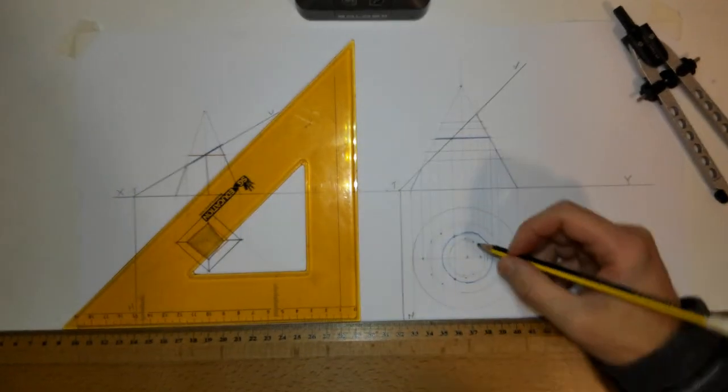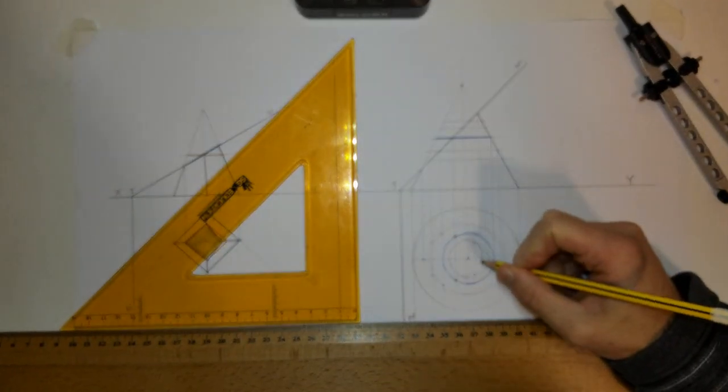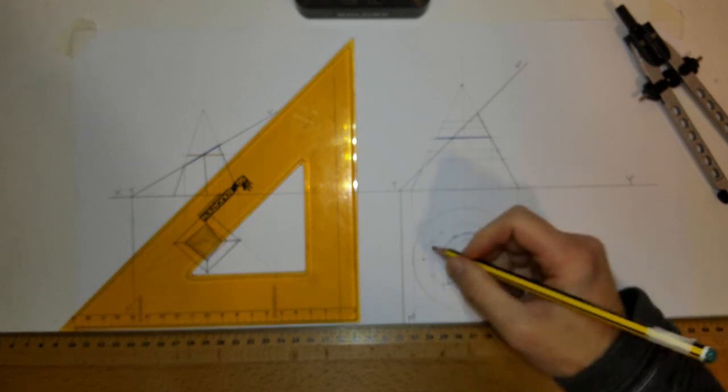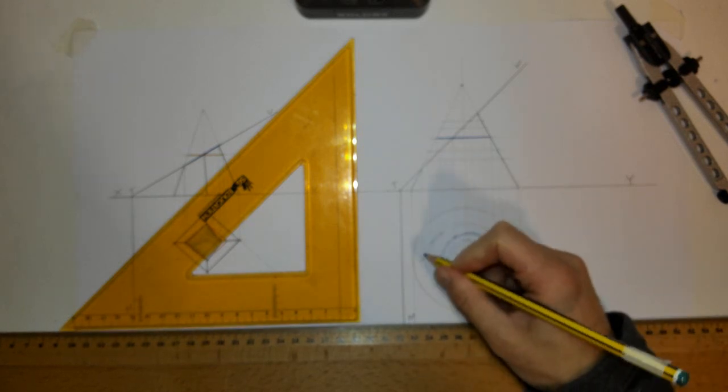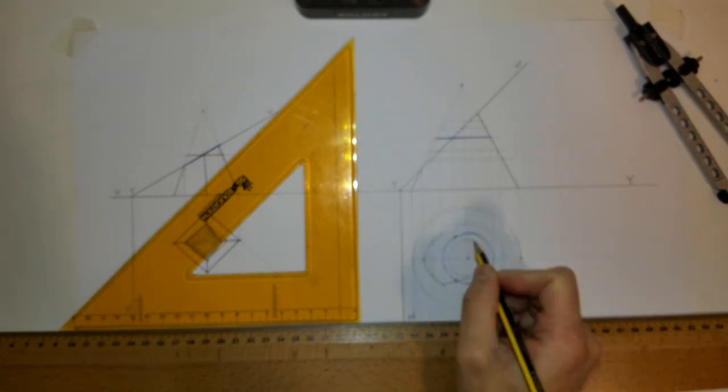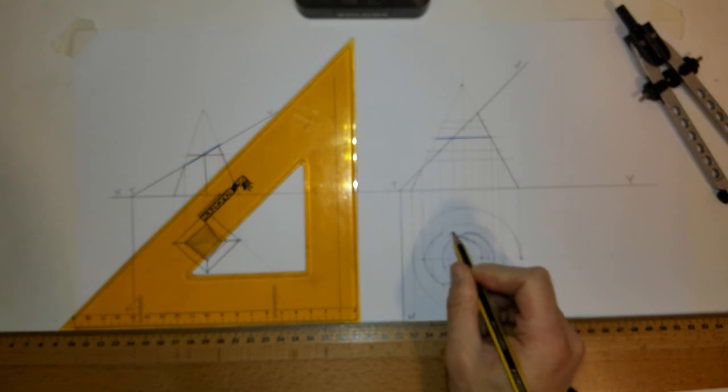What I then get is a nice neat freehand curve showing that cut surface as a result.